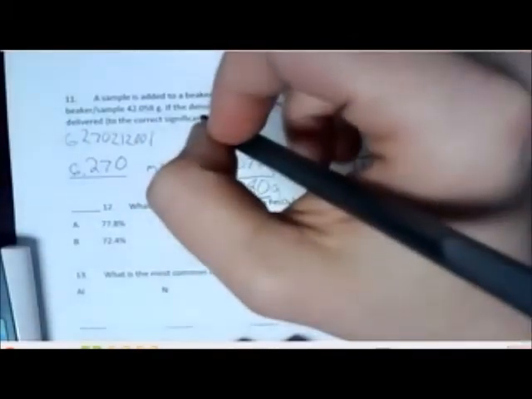Well, I have 1, 2, 3, 4 sig figs there. I have 1, 2, 3, 4, 5 sig figs there. I record 4 sig figs. 1, 2, 3, 4 sig figs. I report 6.270 mL. Got to remember, you count from the first non-zero number to the right when you have decimals. You don't leave off the back zeros. Those back zeros are significant.